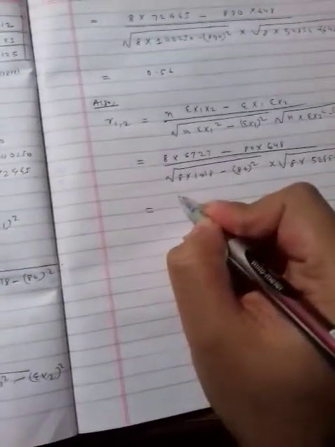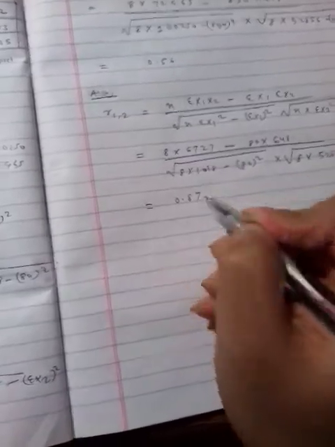By using the calculator its value is 0.87.